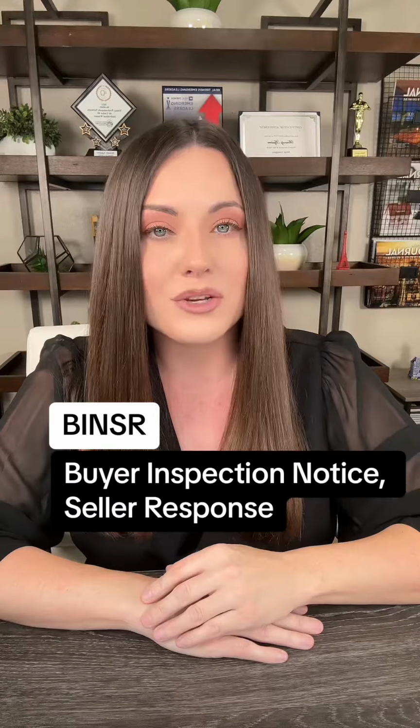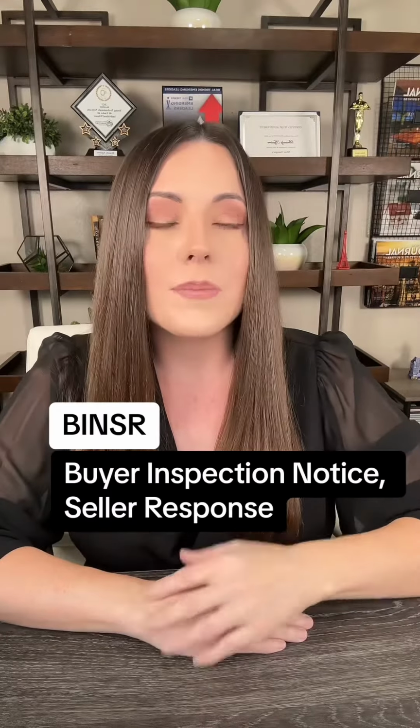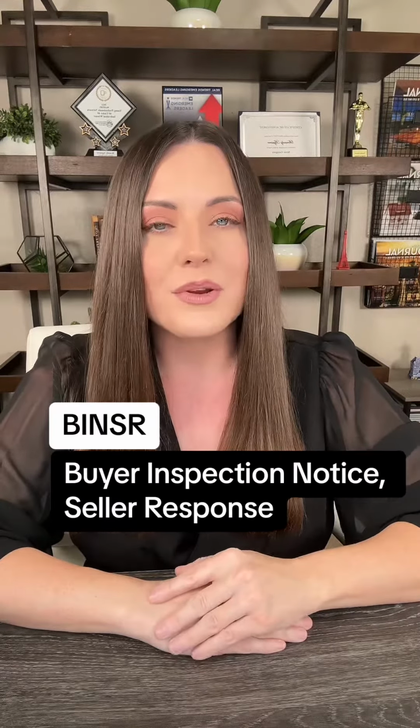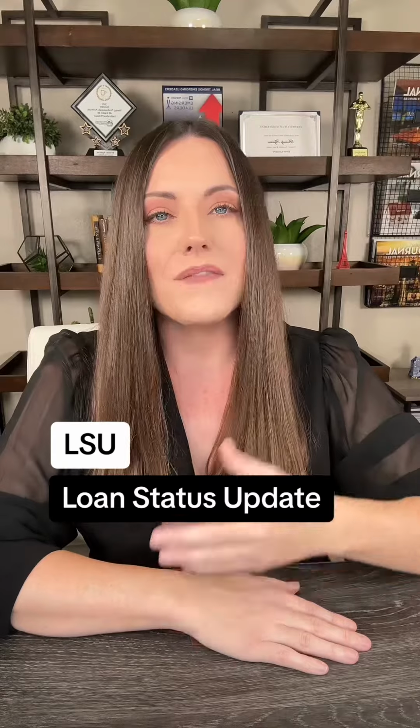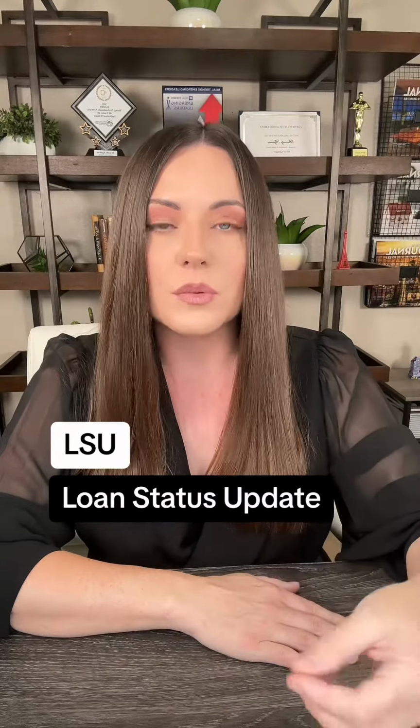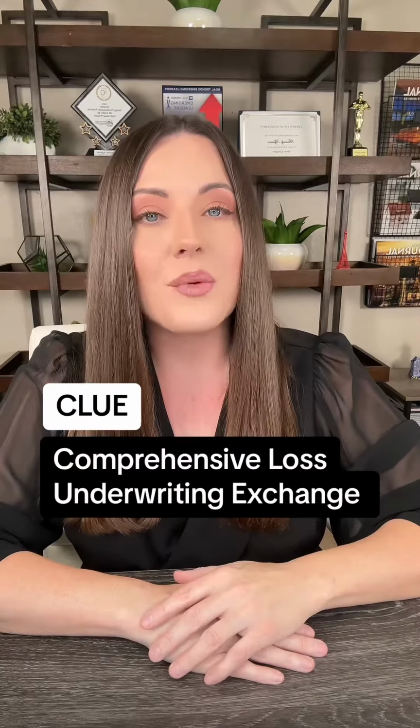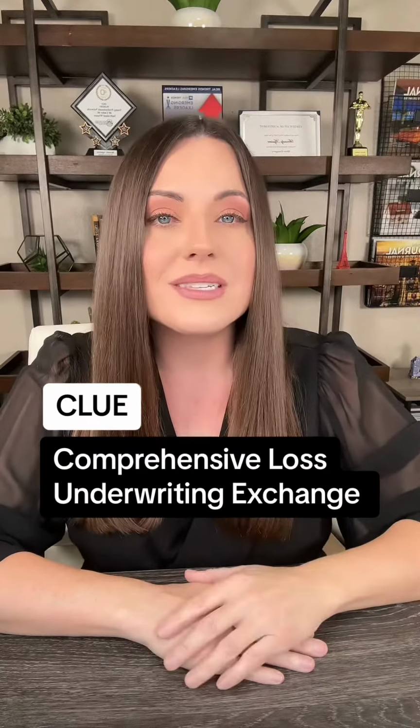Another fun word is the BINSR. This is the Buyer Inspection Notice Seller Response Form. This is the form the buyer will use after the inspection period to notify the seller if they're requesting any repairs to be made. LSU, this stands for the Loan Status Update. And if you're financing a transaction rather than paying cash, this is what your loan officer will provide throughout the transaction. CLUE, this stands for Comprehensive Loss Underwriting Exchange, also known as the Insurance Loss History Report.